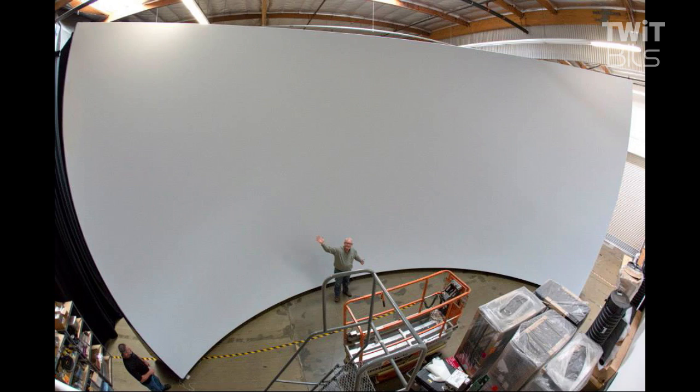Sure. Speaking of simulation, we have a couple pictures of that as well. This is a screen. Well, tell us what we're looking at here. Okay, that's Mark Robinson, who's one of our top guys here. That's a torus screen, which is a compound curve.